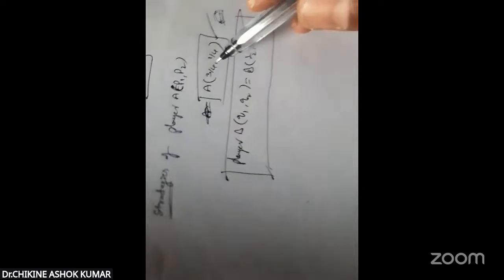So player B has two strategies and follows both simultaneously with total probability 1. Therefore, it is known as a mixed strategy. So these are the answers. By writing these, they will give full marks. What is the strategy of player A? 3 by 4, 1 by 4. What is the strategy of player B? 1 by 2, 1 by 2. And what is the value of the game? 5.